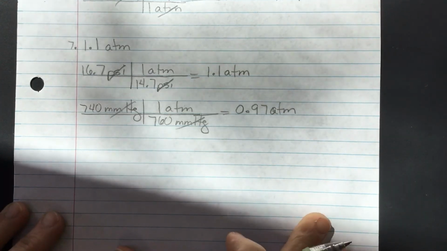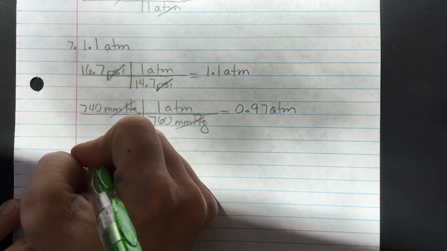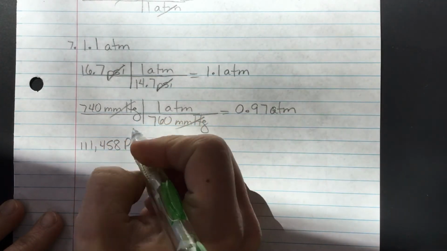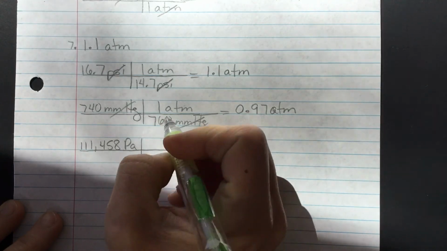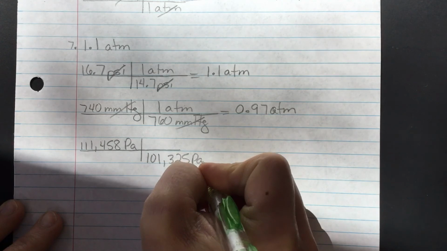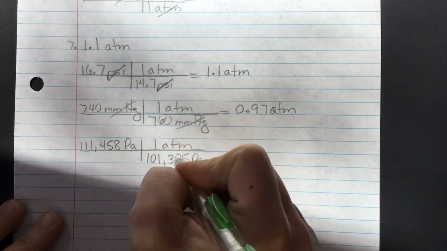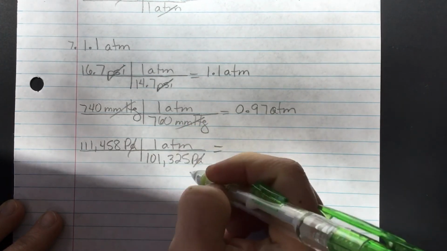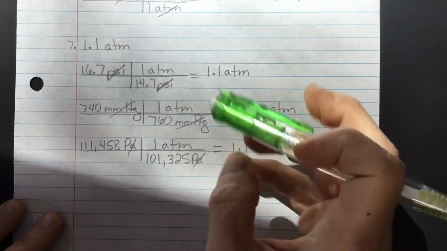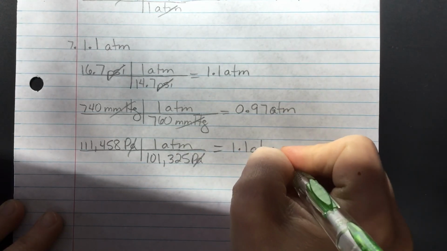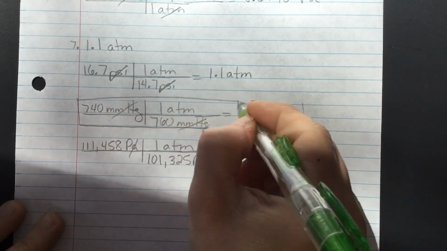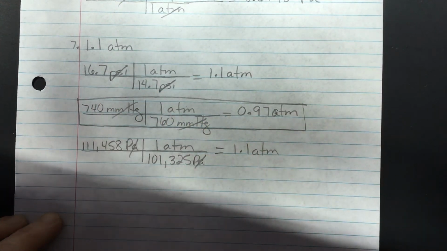And then for the last one, 111,458 pascals, 101,325 pascals are equal to 1 atmosphere. Do the division and you end up with 1.1 atmosphere. So clearly this value here is the lowest.